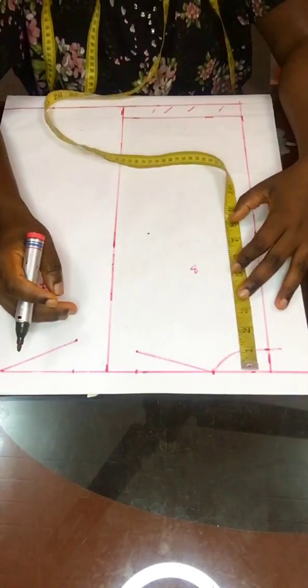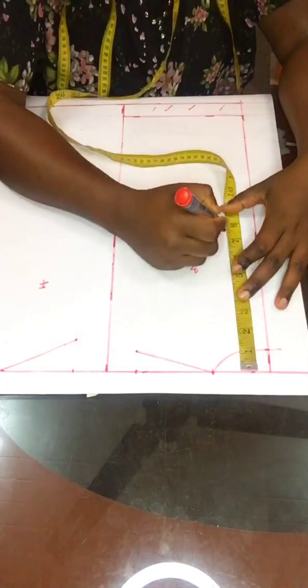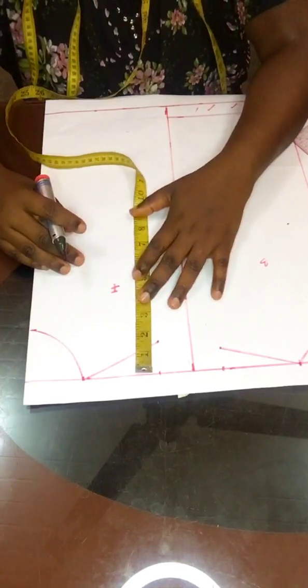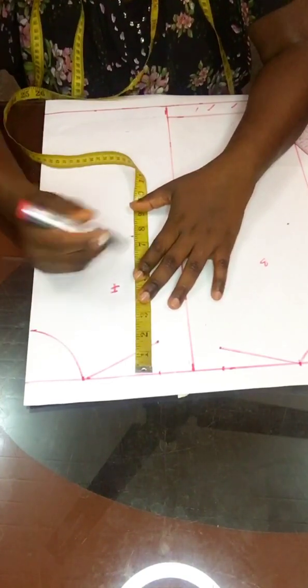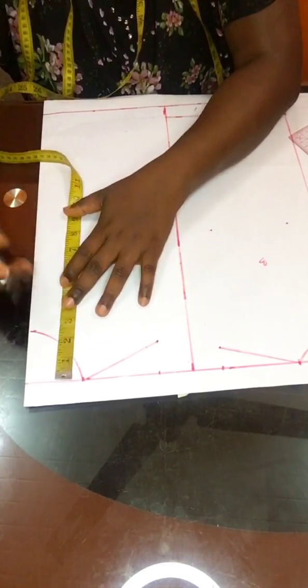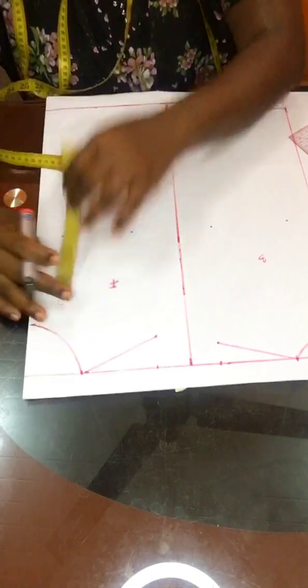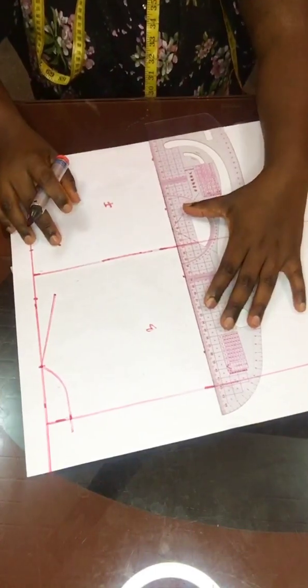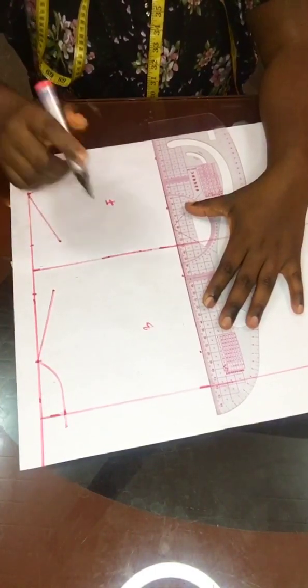I will now measure 7.5 inches from the borderline down for both the front and the back. After measuring that, the next thing to do is to connect the dots with a straight ruler.